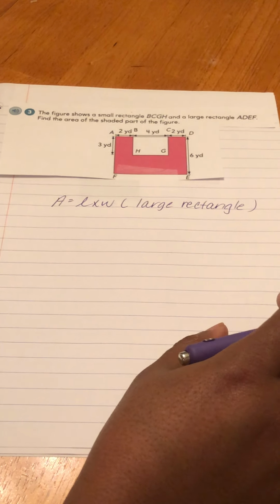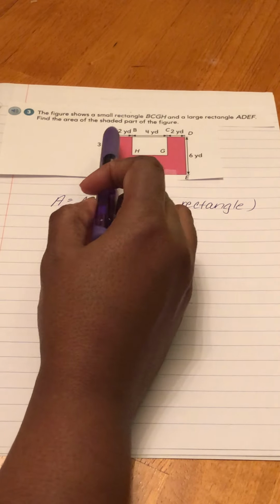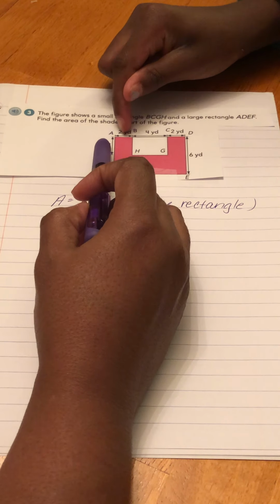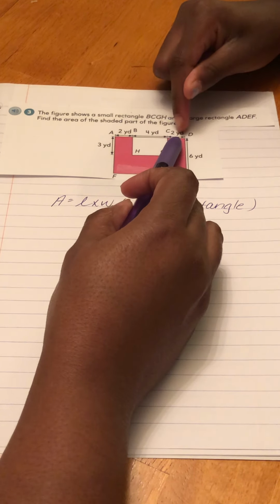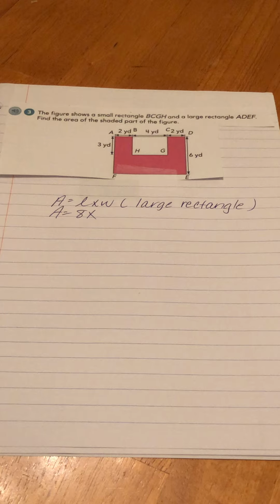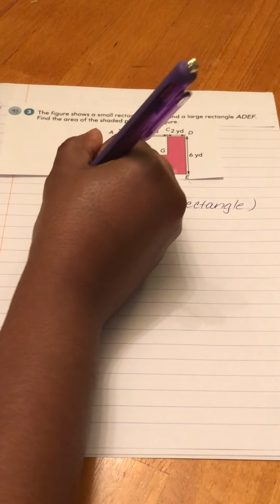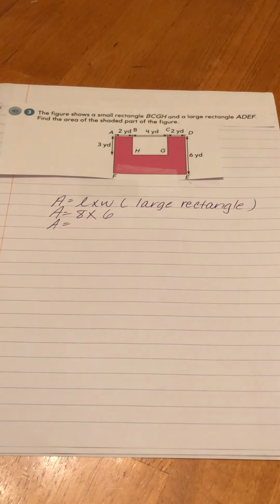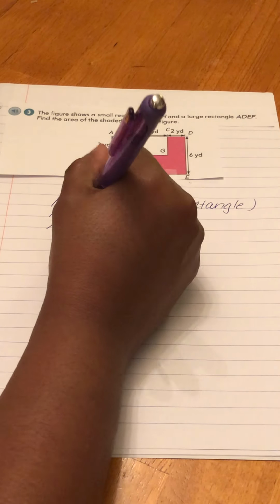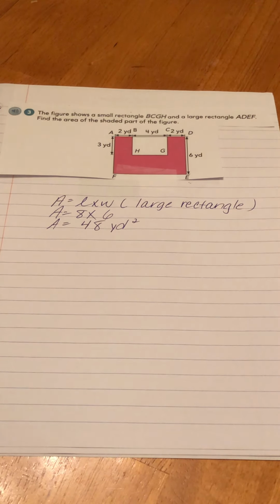Okay, what is the length, Olivia, of the large rectangle? 2 plus 4 plus 2, which equals 8 yards. Okay. Times? 6 yards. Right, because it says it right there. So what's the area of the large rectangle? 48 yards squared. 48 square yards. Good. Okay, what do we do next?